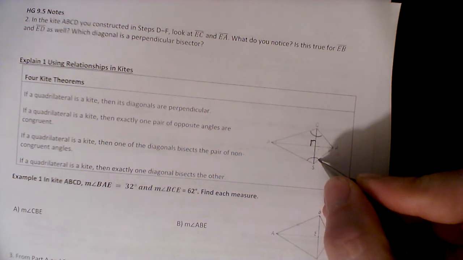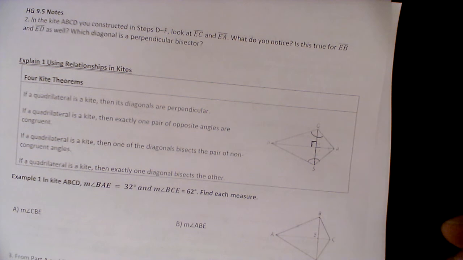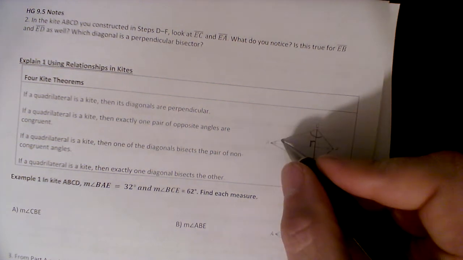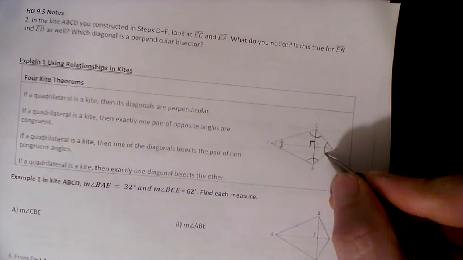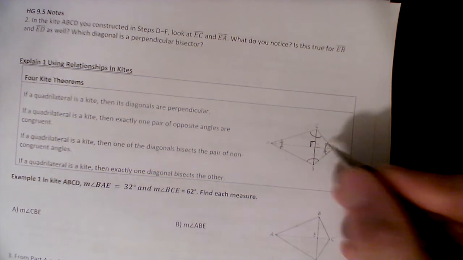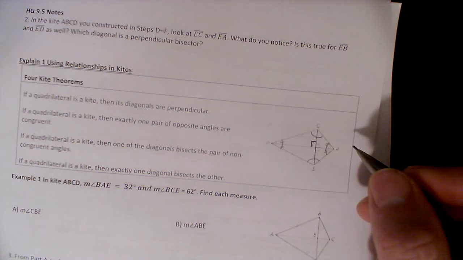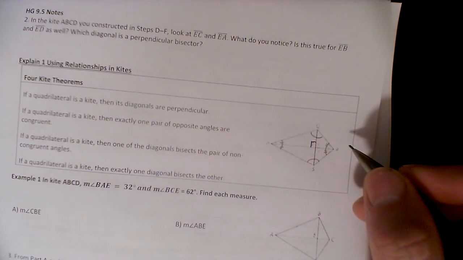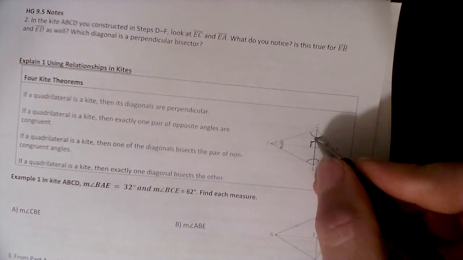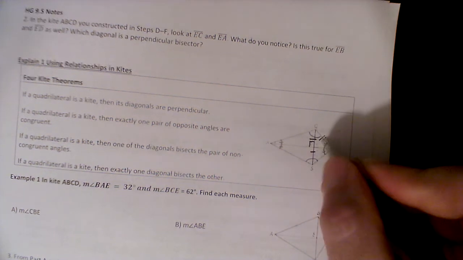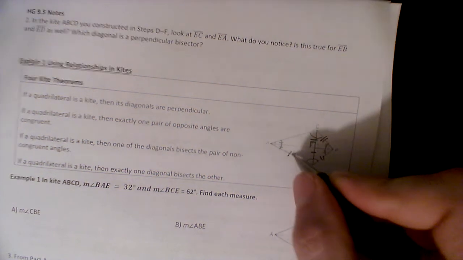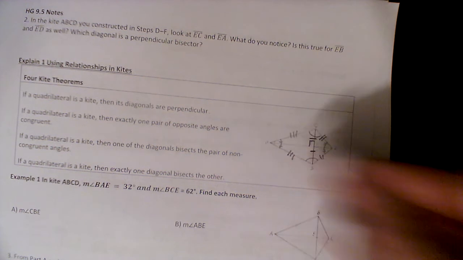There's a couple more things. Alright. If a quadrilateral is a kite, then one diagonal bisects the pair of non-congruent angles. So these are non-congruent angles and they are bisected. I'll put one tick mark there. I'll put two tick marks there. And there's one more. This is an important one. If the quadrilateral is a kite, then one diagonal bisects the other. So I'm going to put a mark here and here. Let's go ahead and mark it as a kite by saying these are the same and these are the same.